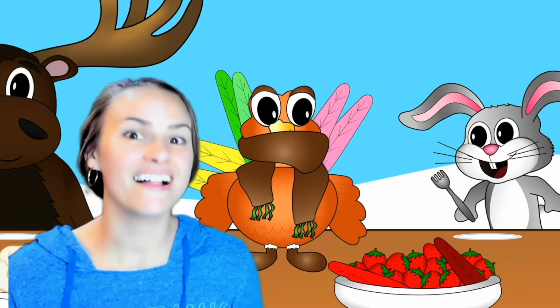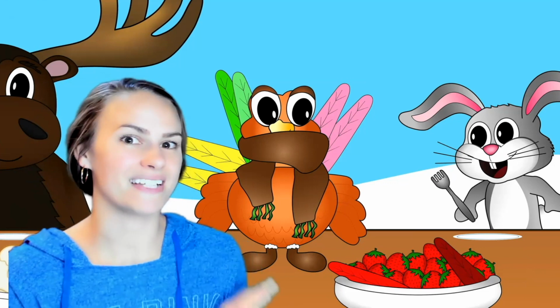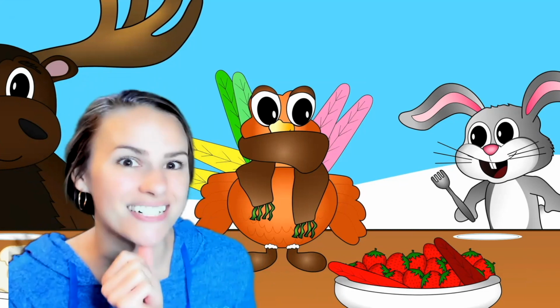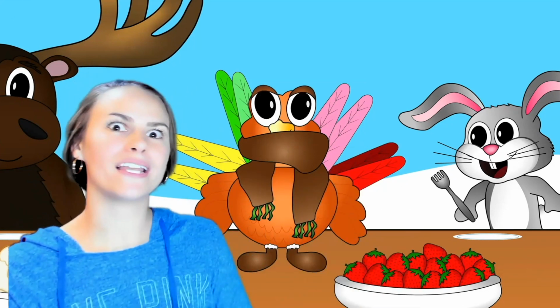If your child's working on L and vocalic R, then you can prompt them to say light and dark each time that they talk about the colors of the feathers. We found a light red feather and a dark red feather. So we'll grab the feathers, give it to the turkey. She's getting so many pretty colors back.